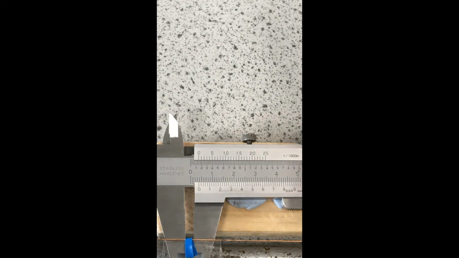There we go. I've just added another, so that is 1,300 grams. Take that back. 1,400 grams. That's not shifted.